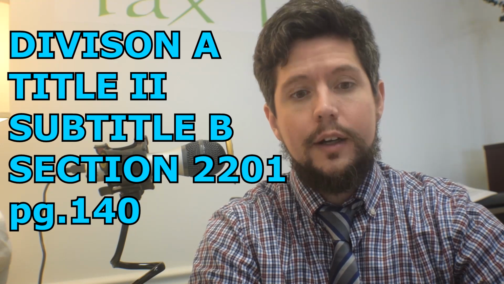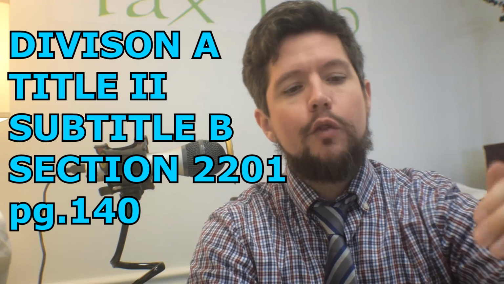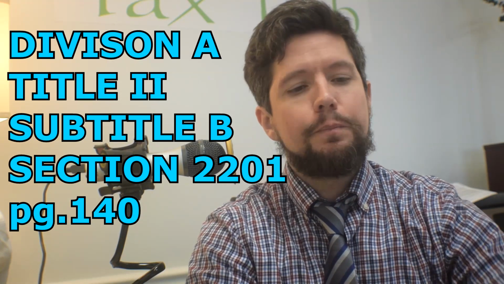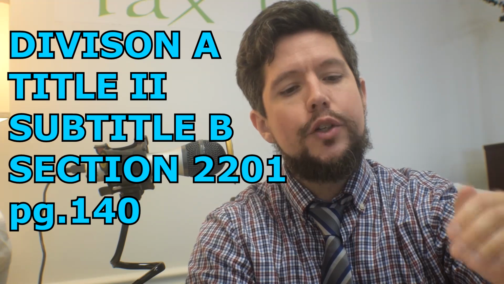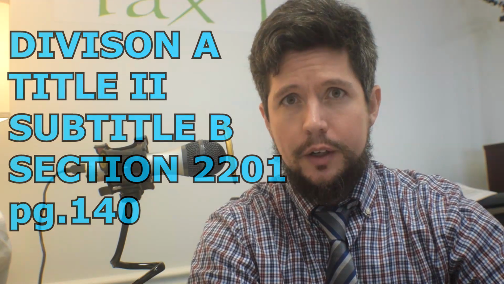and it outlines that right here in section 2201, page 140, subtitle B. So if you go to page 140, right there at the top, you see subtitle B, and section 2201 basically says that this is an amendment to the tax code. So that's why it had to go through all the Senate and House and ratification and presidential signatures, because this was an actual amendment to a code. So just like you might amend the Constitution, it ran through similar rubric or structures.